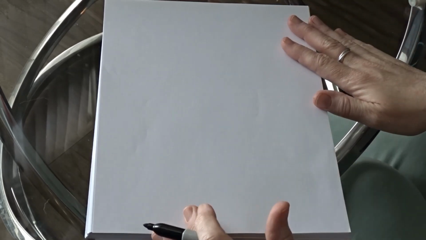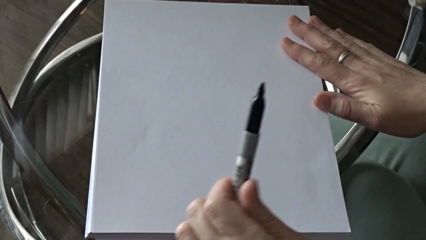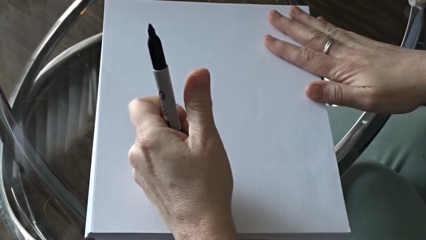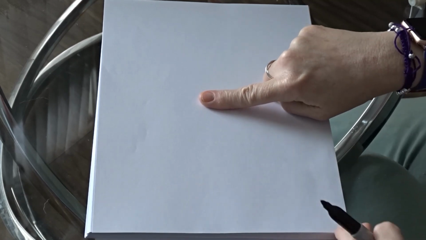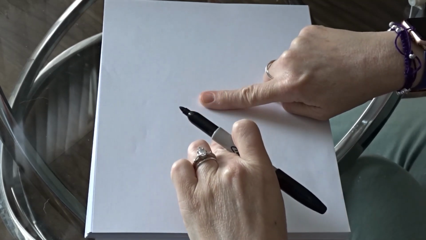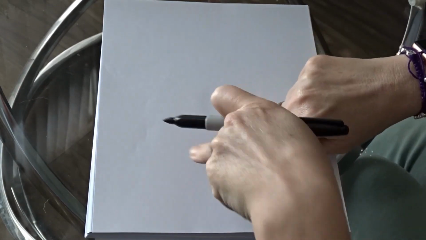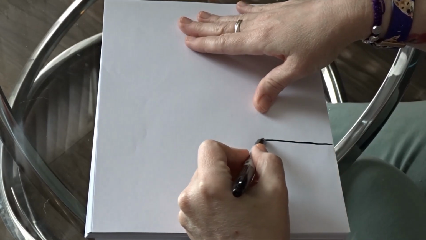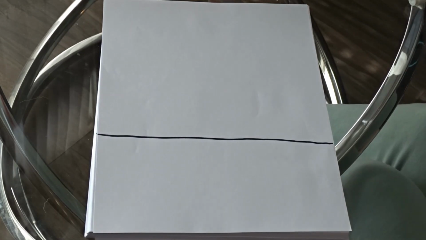Alright, so first we are going to draw the horizon line. And this is where the sky and the ground meet or touch. Now if we look at the middle of our paper, it would be right about there. And this is going to be just almost the middle of this bottom half, but a little higher. So I'm going to draw a line that goes from one side to the other. And as always, I'm not trying to be perfect.